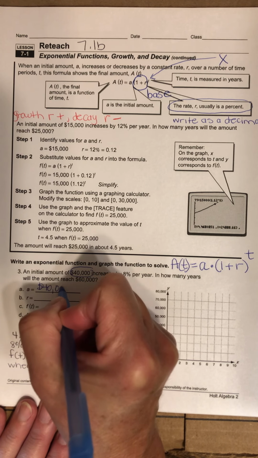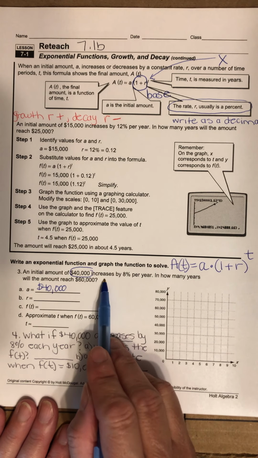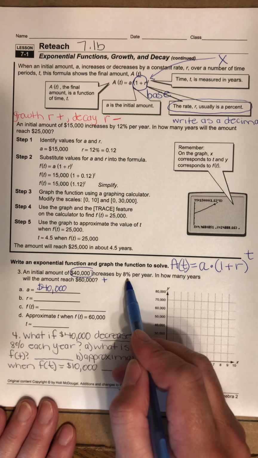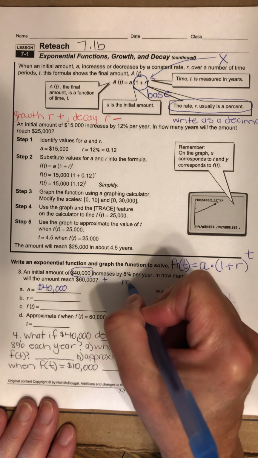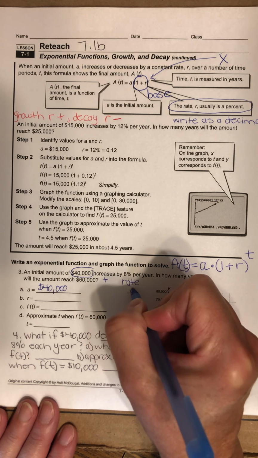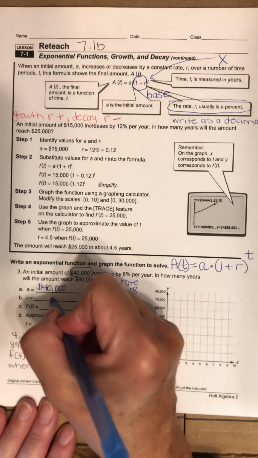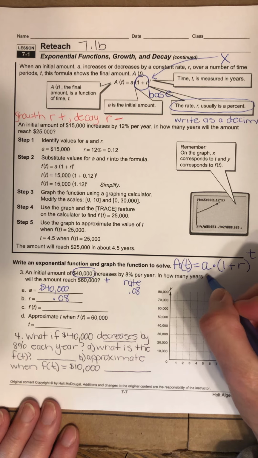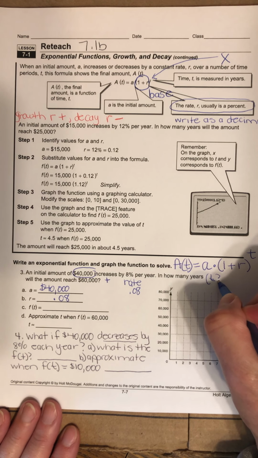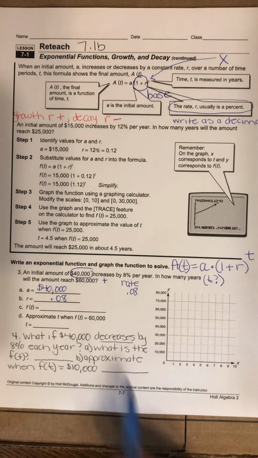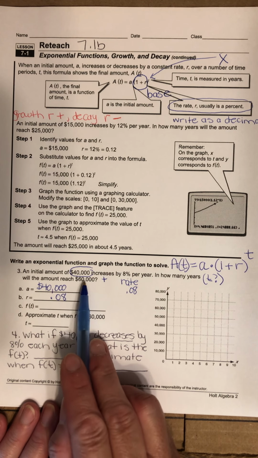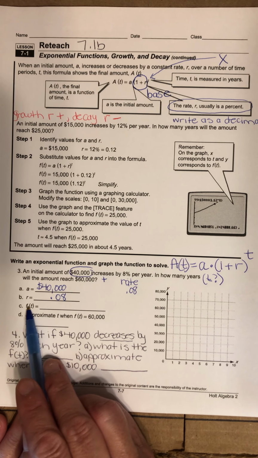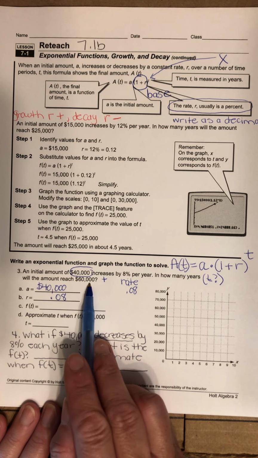40,000, the initial amount. Increases, that's going to be a positive, by 8% per year. That's our rate, and we're going to use it as a decimal. In how many years? They're asking us about time. In how many years will the amount, that's the output amount, so that is our A of t or F of t, reach 60,000?